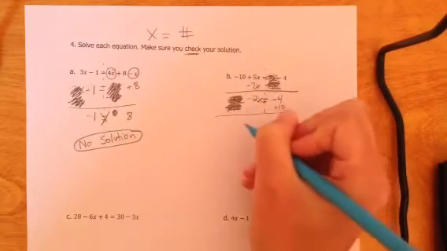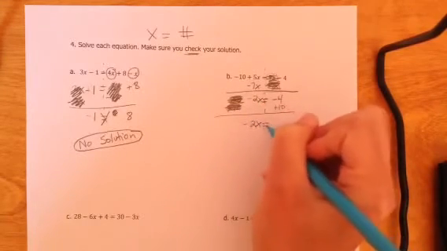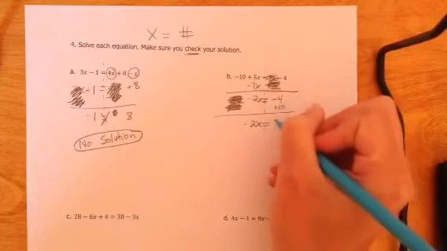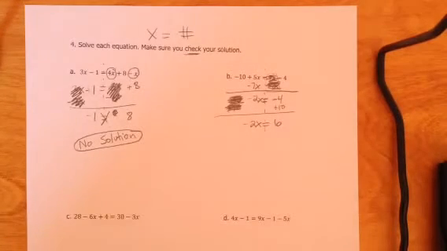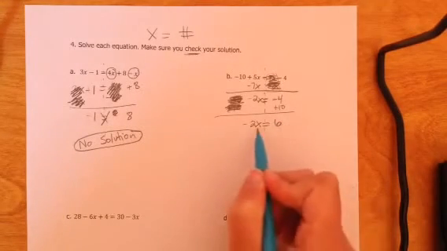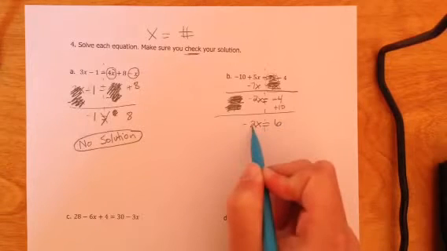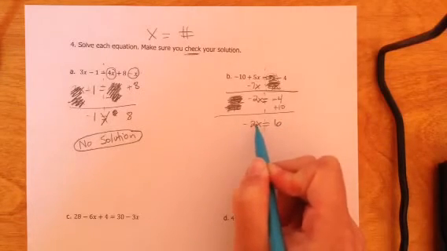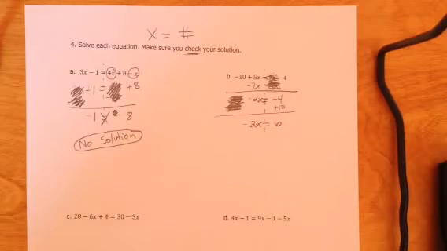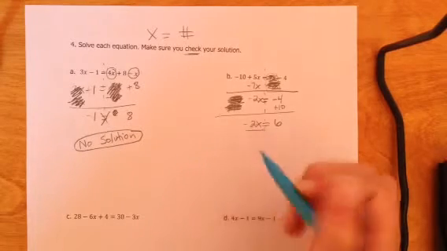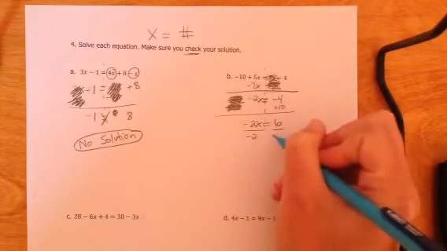Alright, so I have left over here -2x equals -4 plus 10, which gives me a +6. So now I need to get x by itself, so I'm going to divide by -2, because this number right here is really being multiplied by x. So I want to do the opposite operation of multiplication, which is division. So I'm going to divide by -2.